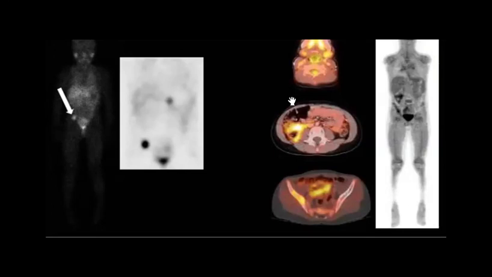This patient is a 6-year-old male. I will show you the answer directly. This examination is MIBG. When he did MIBG, he found this abnormal high uptake in the right iliac bone.